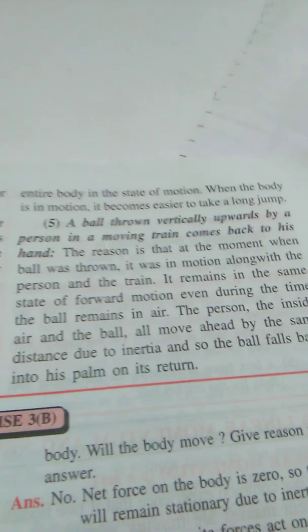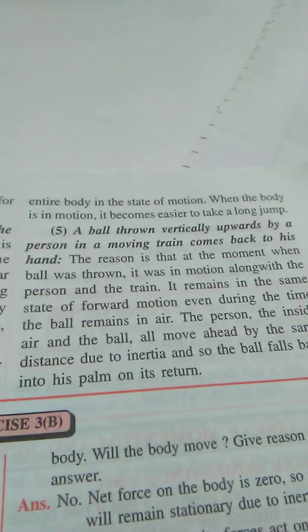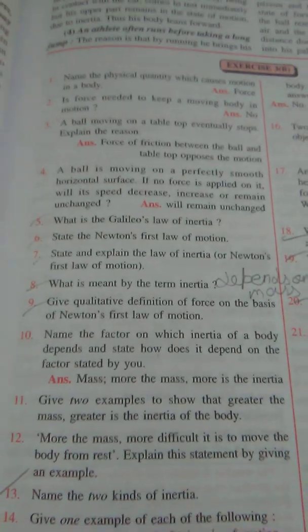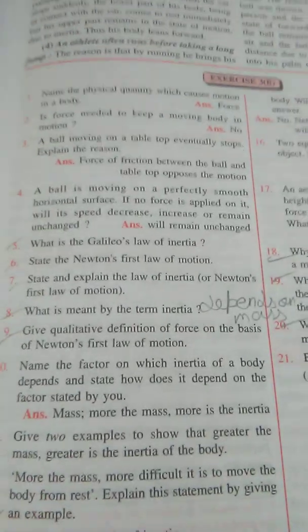So read these consequences. If you have any problem, you can ask me, and do these answers. It is a very small chapter. Please do these questions. And if you have any problem, you can ask me on WhatsApp.